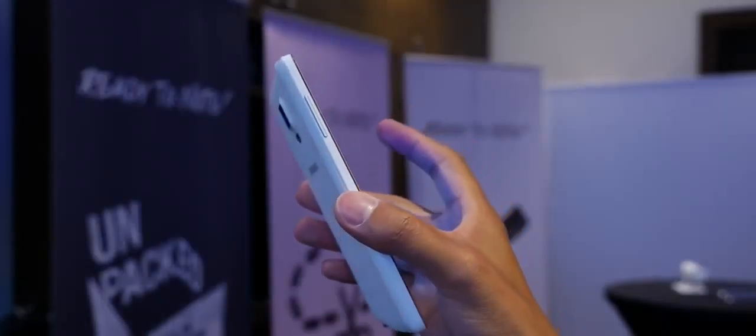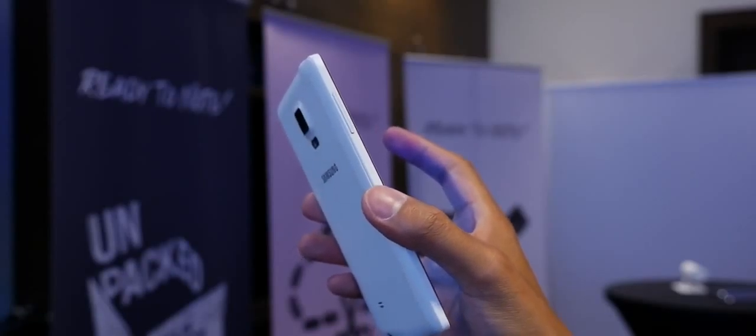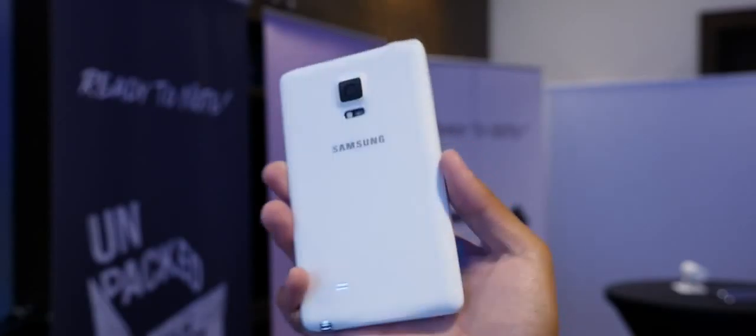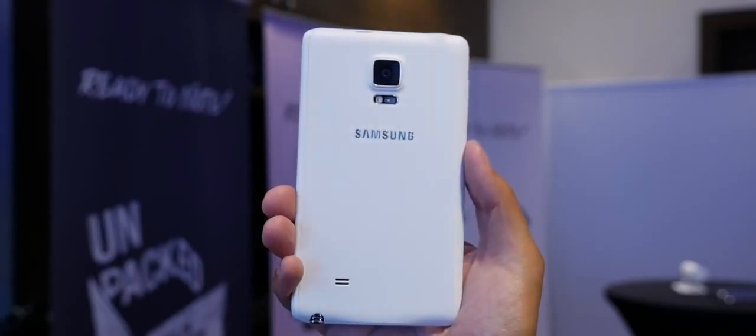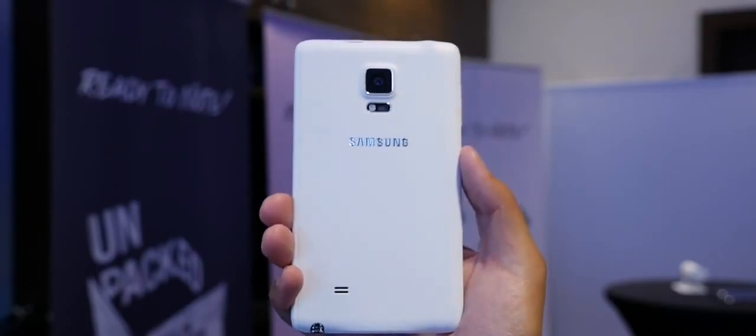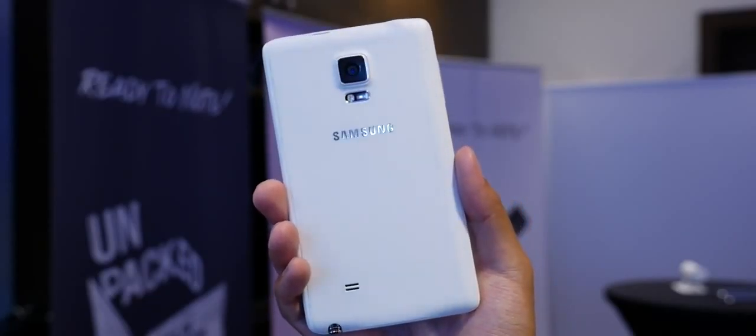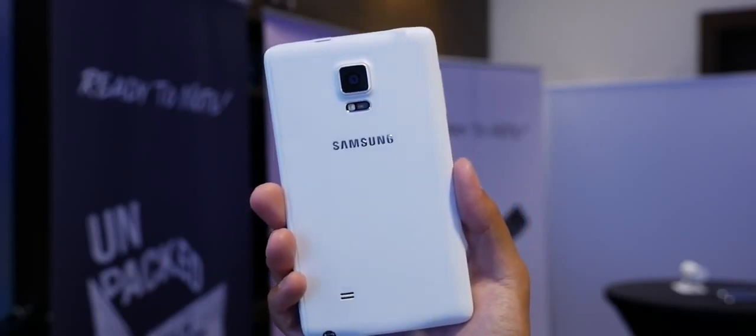But it is on the side that you're going to see a difference, since there's an Edge on the right side, we have the button layout on the left, and also the power button is now up top since you have to make room for that curve on the side. And the backing is still of that faux leather, that textured plastic that gives it the real Note feel that we've come to expect since the Note 3.